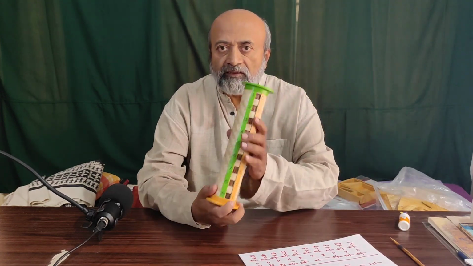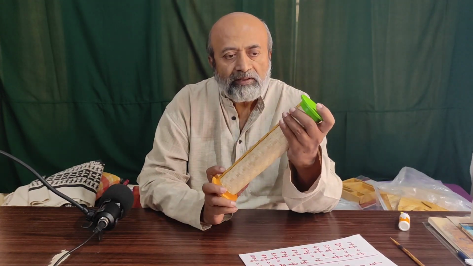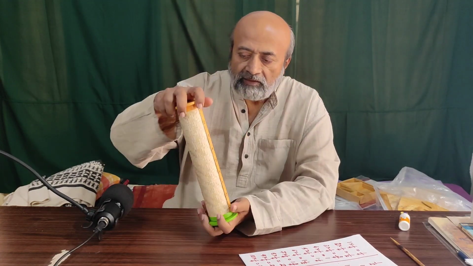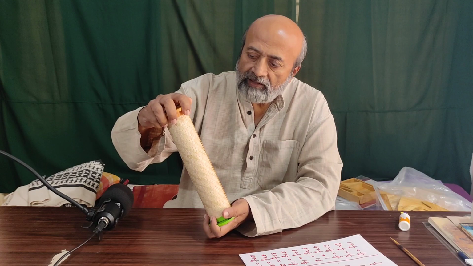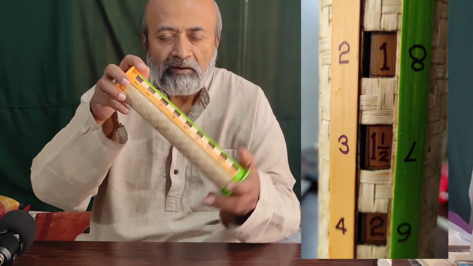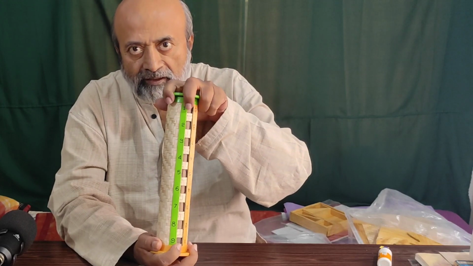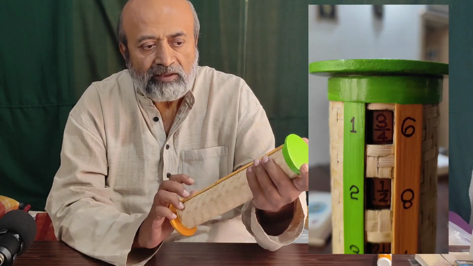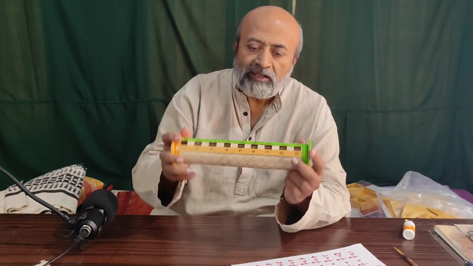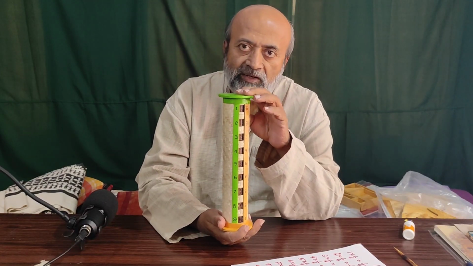This toy is about that. For example, in the window here, that 1/4 table is there. When you turn it and make another turn, here that half table you can see. When you turn it again and turn this way, you can see the 3/4 table. Like this, the toy gives you such fraction multiplication tables.